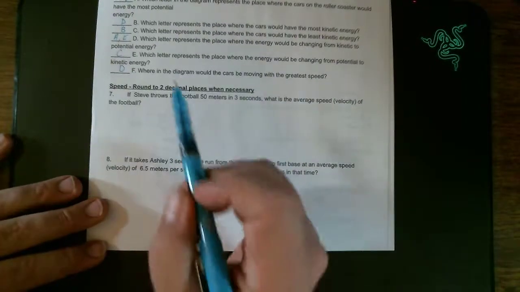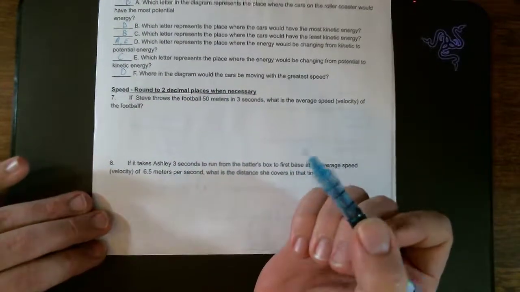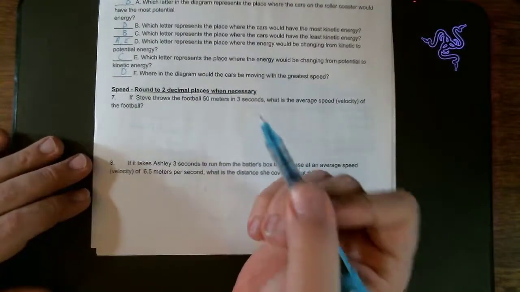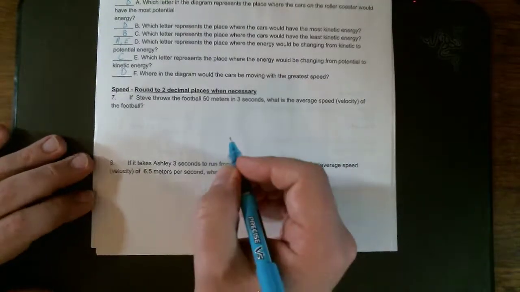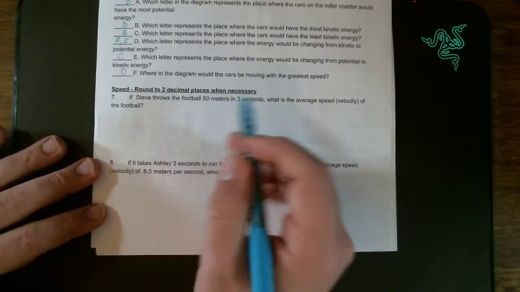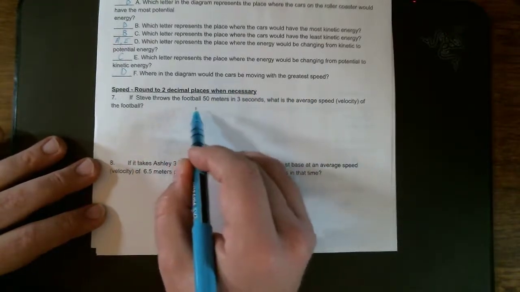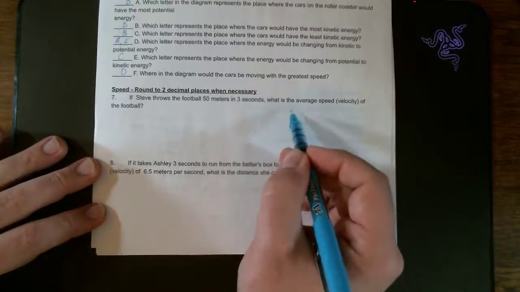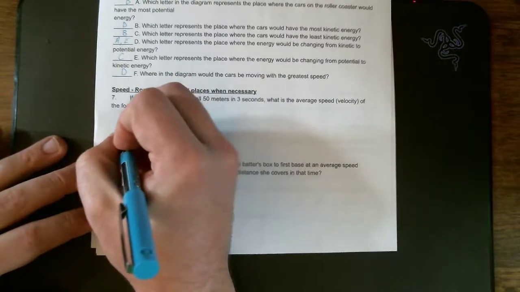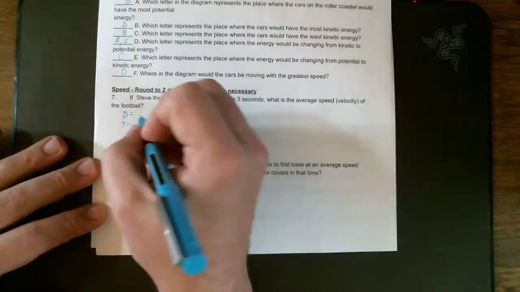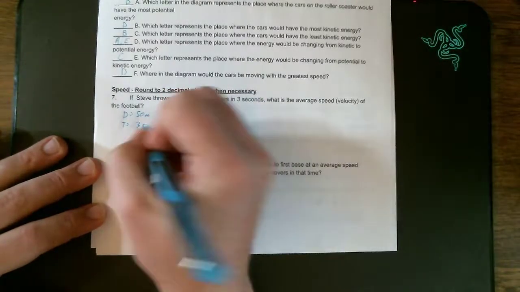Okay, for section 2, speed. You want to remember we round to 2 decimal places when necessary. Remember, there are steps you need to follow to work these problems properly, especially because not all of these are solving for speed like this one is. If someone throws a football 50 meters in 3 seconds, what is the average speed of the football? We have to write down what we know. We have a distance and a time: 50 meters in 3 seconds.